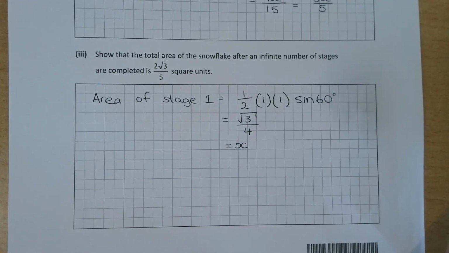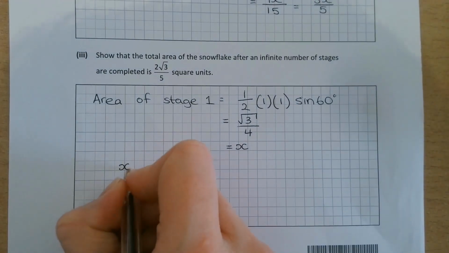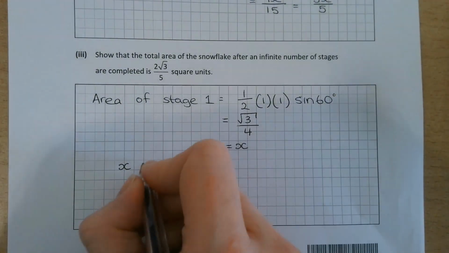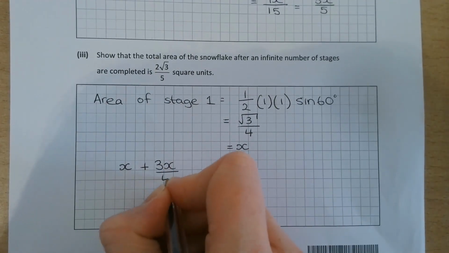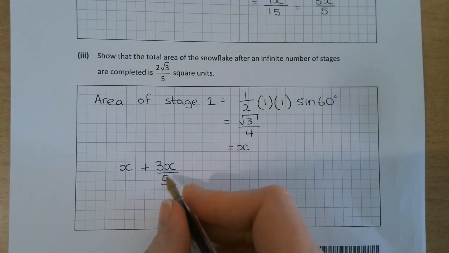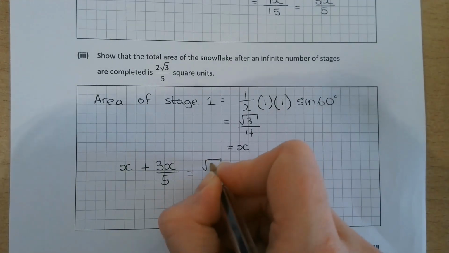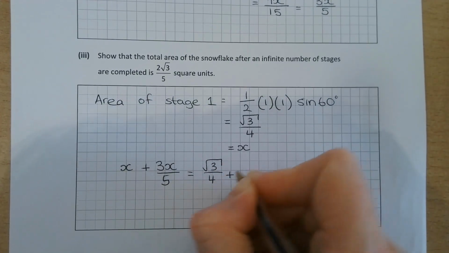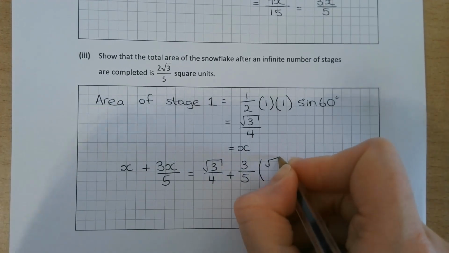So when I use that, I'm going to use it along with the previous answer that I just got. So I know the starting area is x, and I'm adding the increase in the area after an infinite number of stages. So we're adding it to the 3/5 x, or 3x over 5. So that's going to be equal to √3 over 4 plus 3 over 5 times √3 over 4.